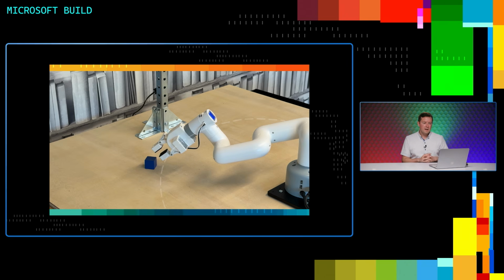Now, in the case of just a single robot on a tabletop, of course, it's not that hard to diagnose this yourself. But you can imagine deploying this across many locations in the field. Being able to get real-time telemetry and intelligence off of a system like this is everything. And that is where Azure IoT Operations is so valuable.